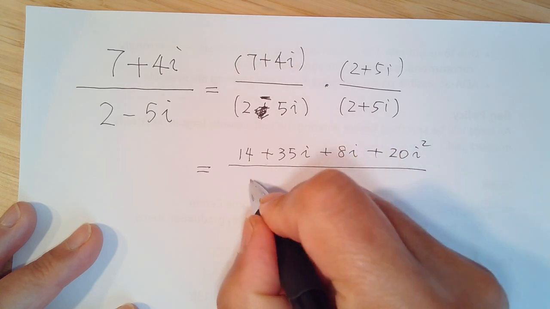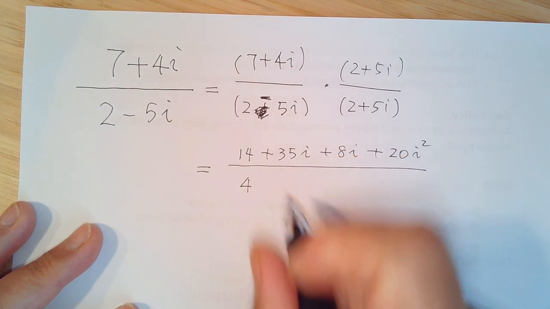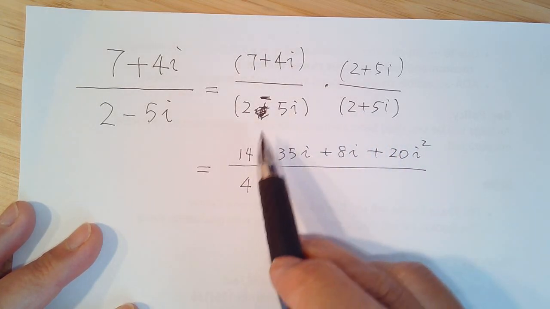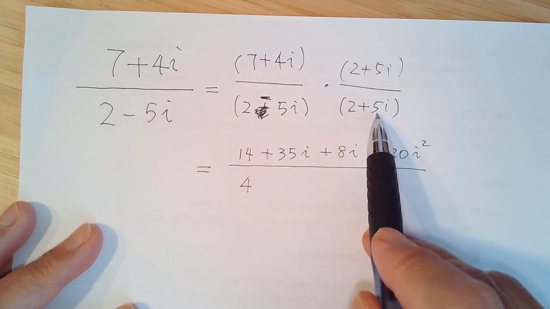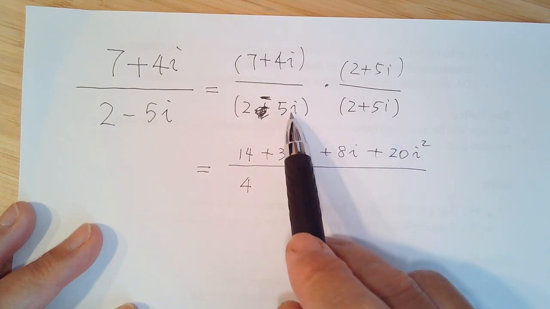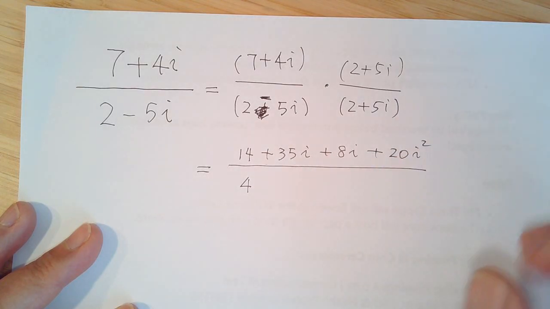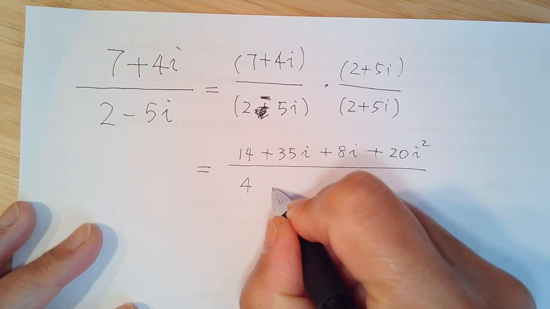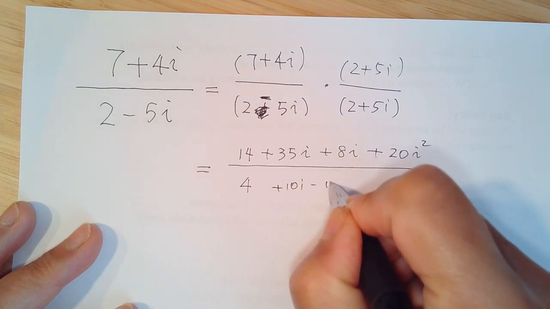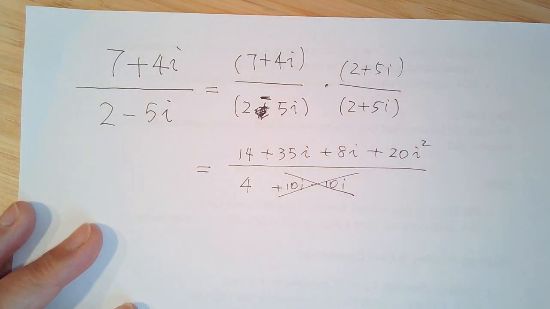So that will be 4, because 2 times 2 is 4. And then this times 5i will be positive 10i, and the inside will be negative 10i. So that plus 10i minus 10i get canceled out. If you like, you can write it: plus 10i minus 10i. Of course, it's going to cancel out later.